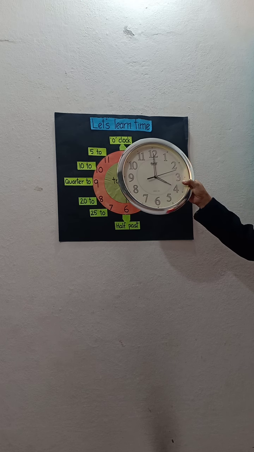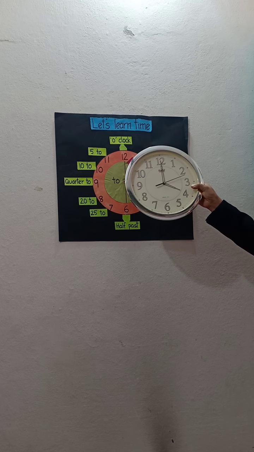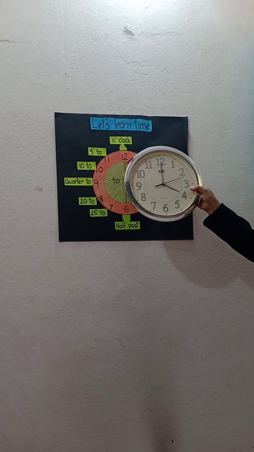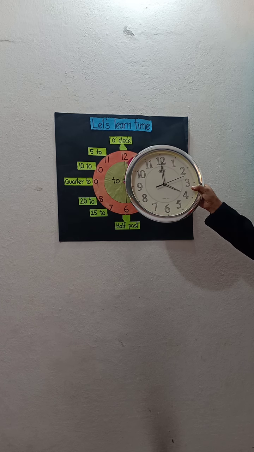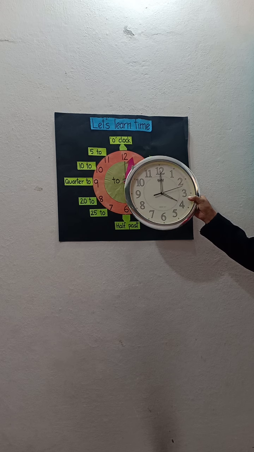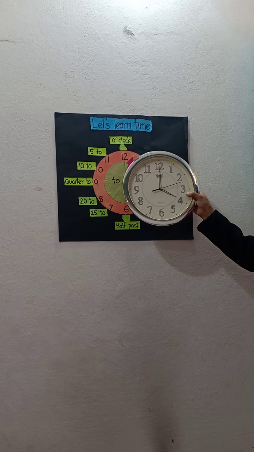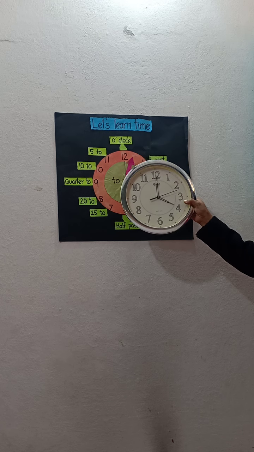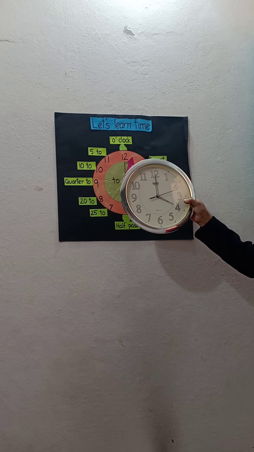So, there are two types of clock, analog clock and digital clock. You can see an analog clock at your home, school, bank and many other places. And where can you see a digital clock? You can find a digital clock at the railway station, police station, metro station and many other places. So, now we have to focus on the analog clock.